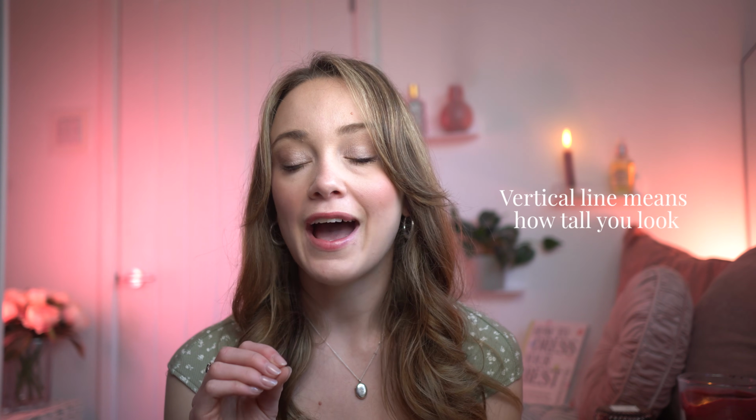Your vertical line is how tall you look. So you could be 5'5" and look quite a bit taller, like you're more 5'7", 5'8". Personally, I don't think that anyone who is 5'8" actually looks 5'3" or 5'4" and is going to look best in really short lines. Just as I don't really believe that anyone who's 5'1", 5'2" is going to look 5'8", 5'9". I think it's so rare, and only in extreme cases is that a thing.